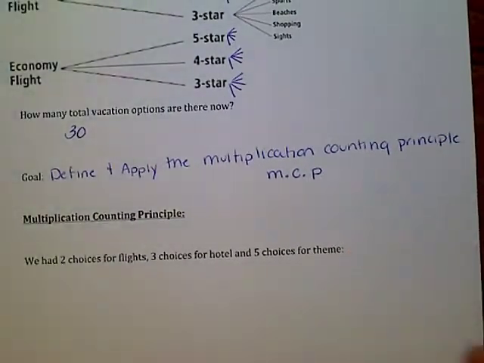Okay, so here's what that principle says.